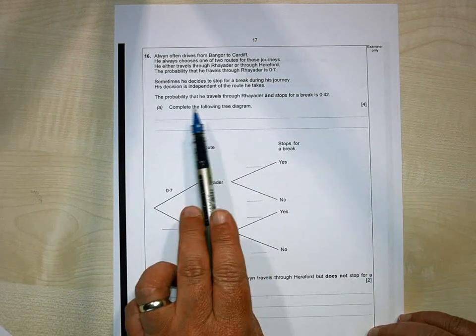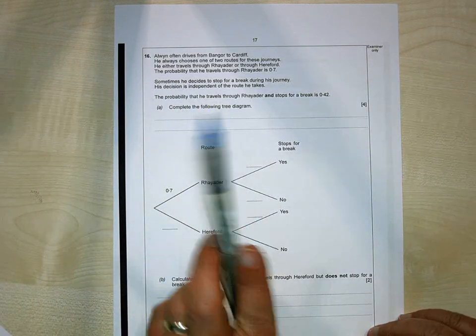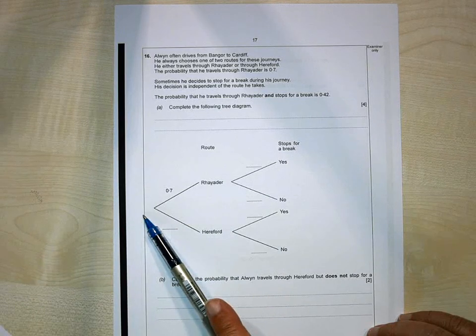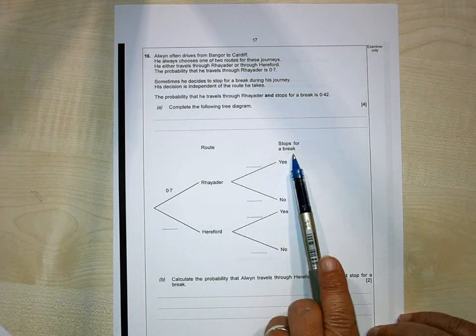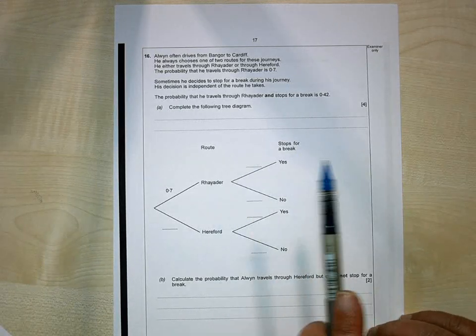Sometimes he decides to stop for a break during his journey. His decision is independent of the route he takes. The probability that he travels through Rhayader and stops for a break is 0.42. Complete the following tree diagram.